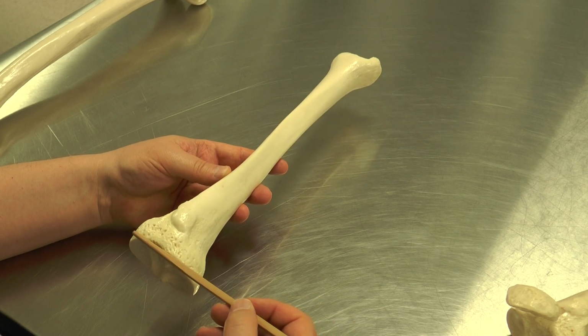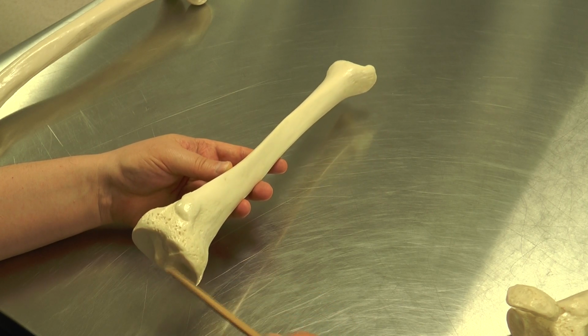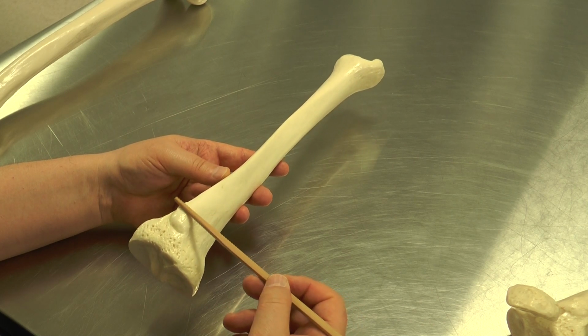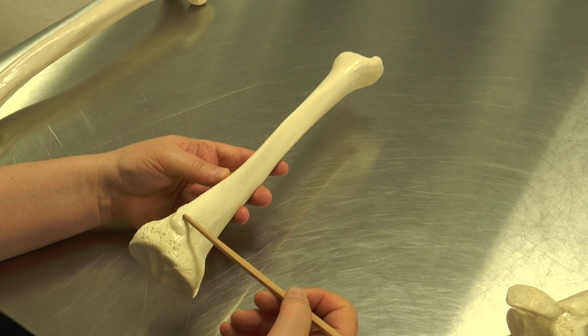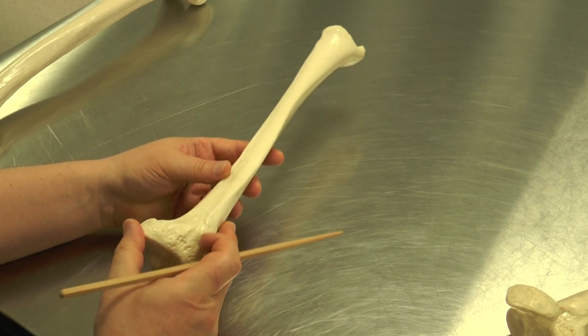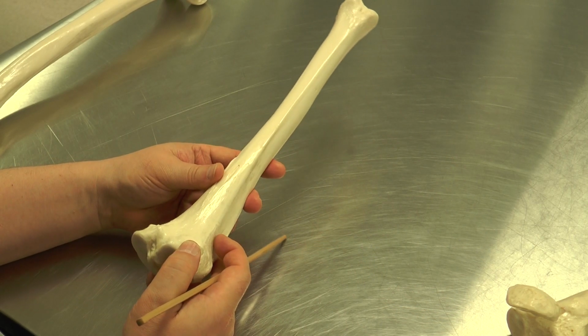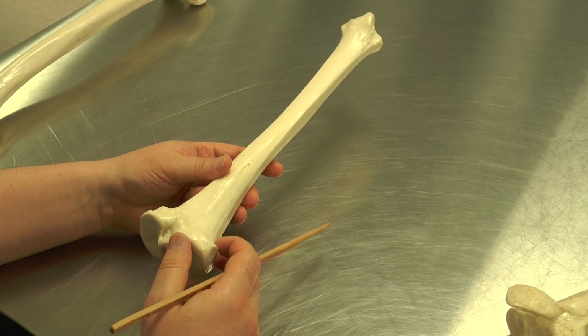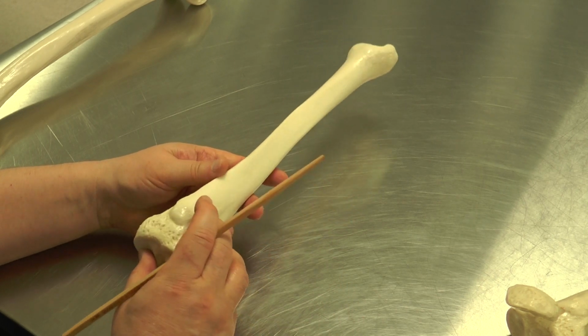Just beneath the condyles of the tibia, you have this bony protrusion, which is called the tibial tuberosity. That's one. So the tibial tuberosity should be located on the anterior aspect. You don't have a tibial tuberosity on the other side. It is smooth there.